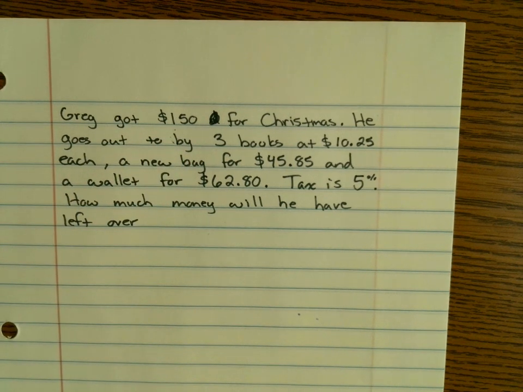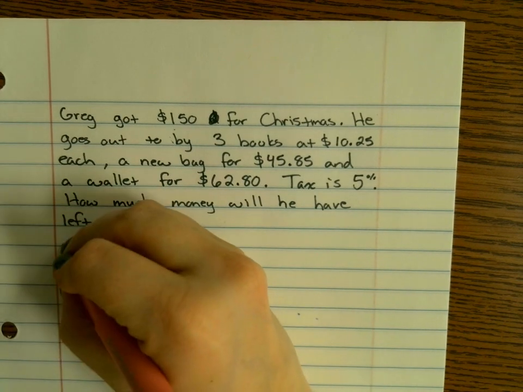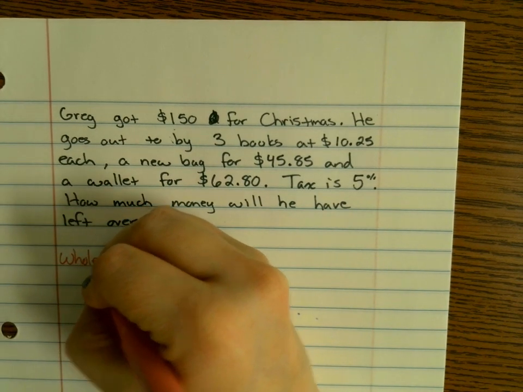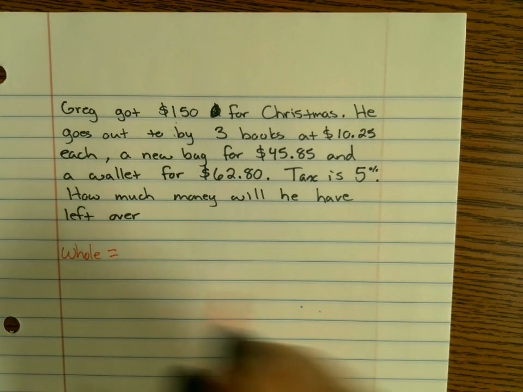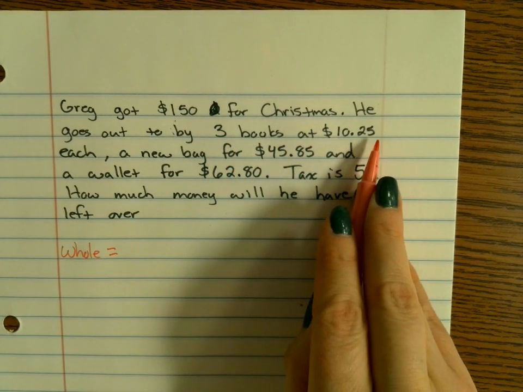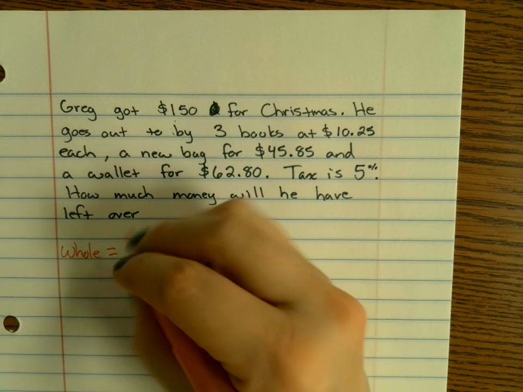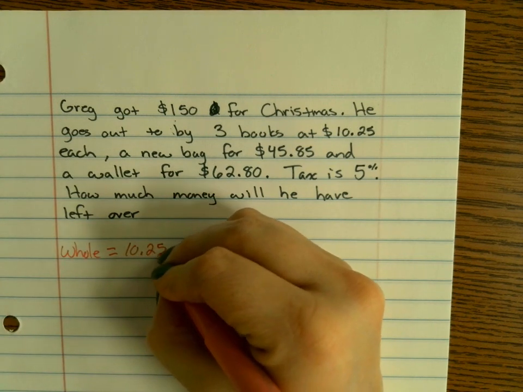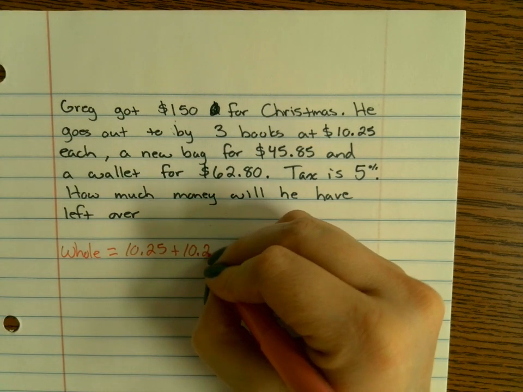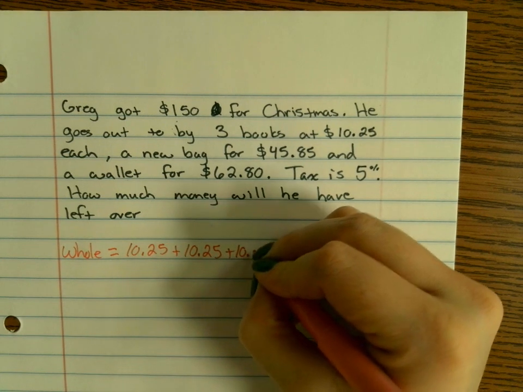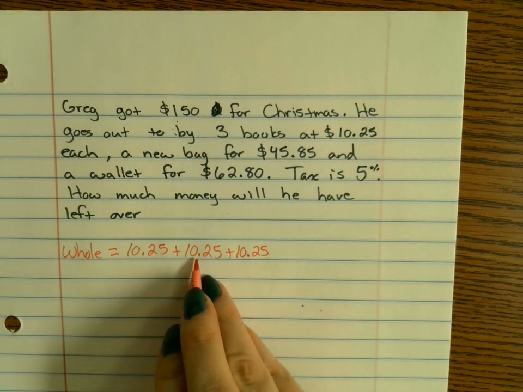So the first thing you need to do is you need to figure out what the whole is going to be. So how much did he actually start spending? So we know that he has 3 books at $10.25 each. So that means we're going to take $10.25 and we're going to add $10.25 and we're going to add another $10.25 because he has 3 books.